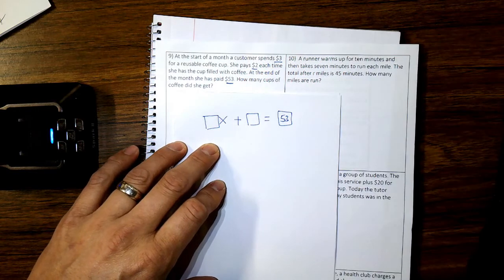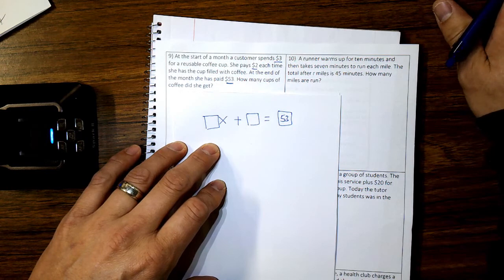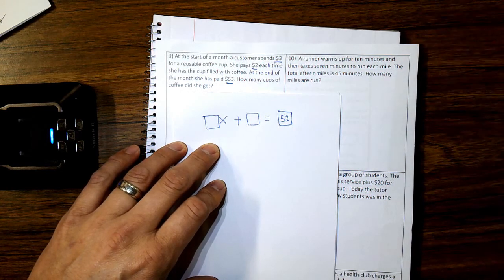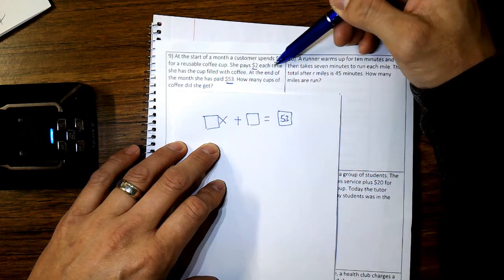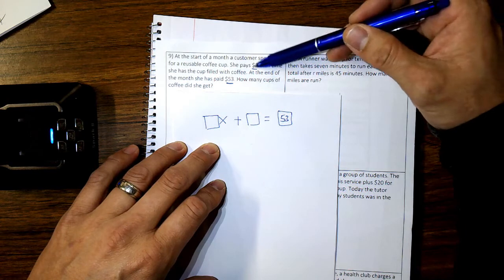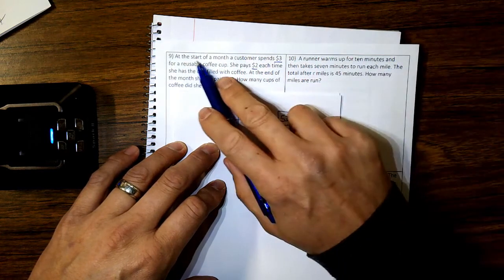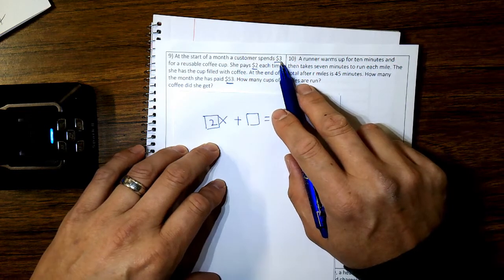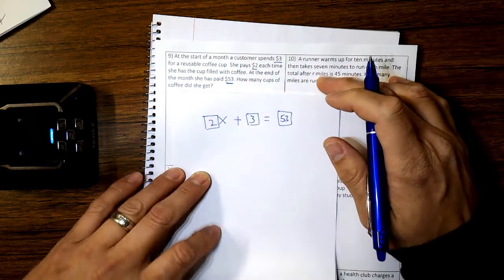Now one of these 2 numbers is the constant, what it starts with, and the other number is what is being multiplied. So read it carefully. She pays $2 each time, so she goes 1 time, 2 times, 3 times, you're multiplying by the 2. So that 2 should go right here. And it says at the start of the month she pays $3. So $3 is a one-time fee. It goes $3 there. So that's your equation.